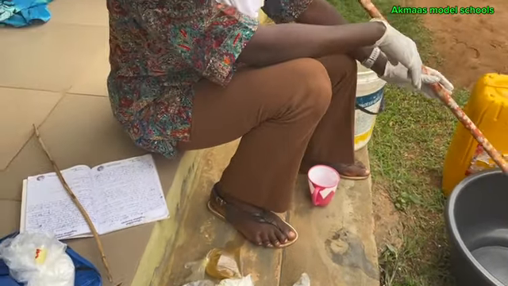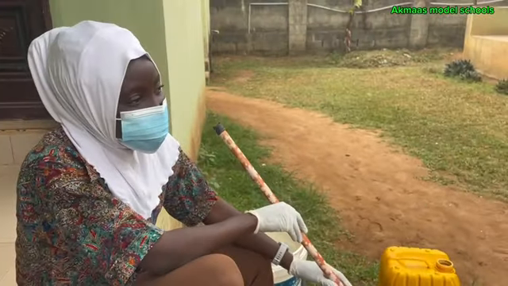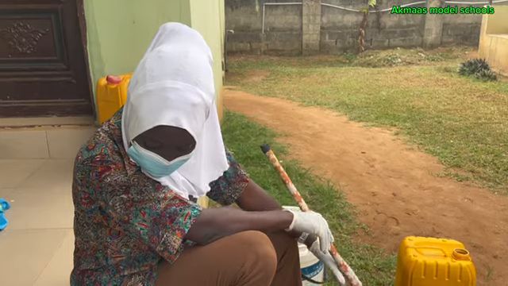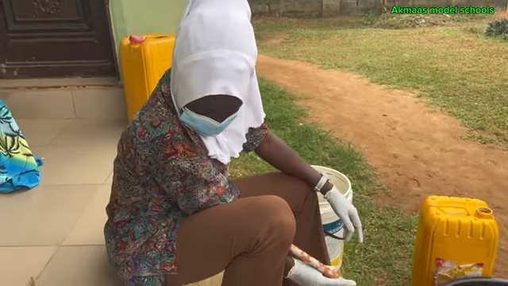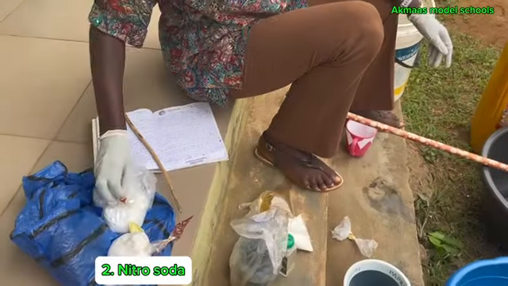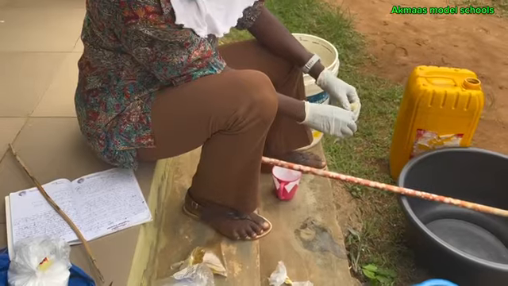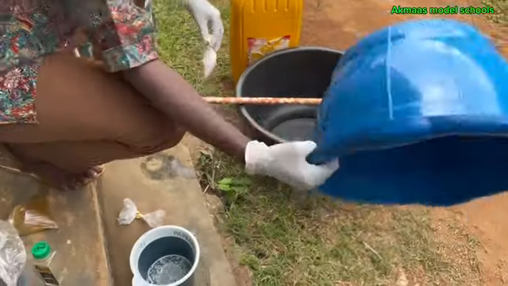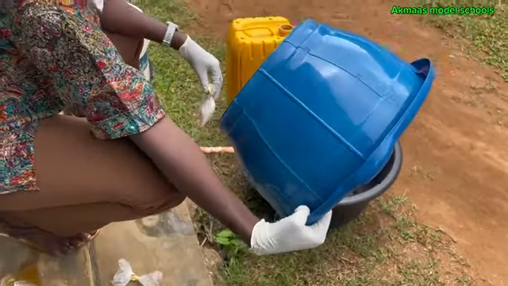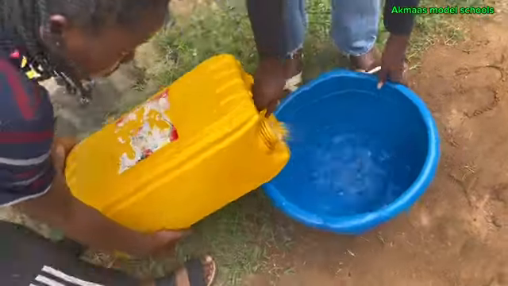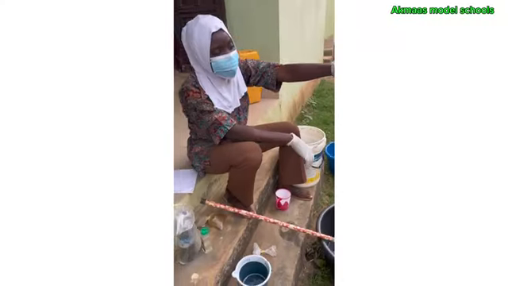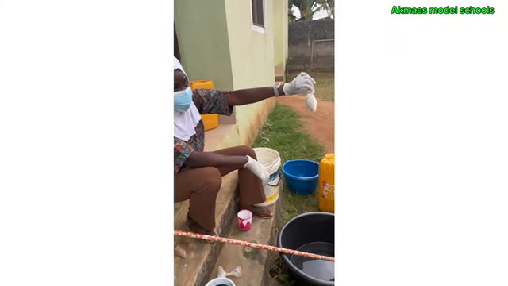Now the next thing we have to do is to add our nitro soda. We have to dissolve it in 10 liters of water. So I pick up my nitro soda and dissolve it in the 10 liters of water and stir. Immediately it disappears, then I would mix with my caustic soda. So this is what I did here. I added my water and I poured it.